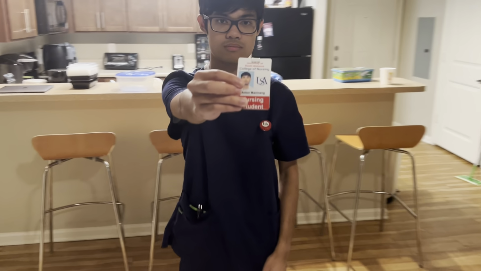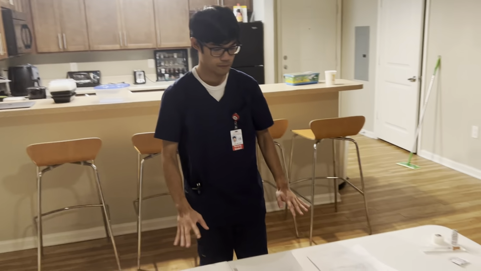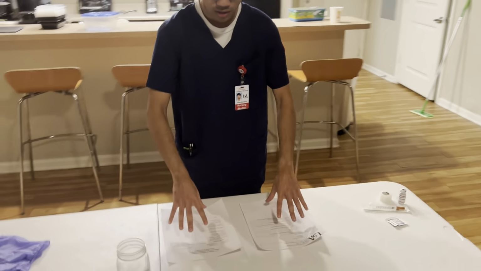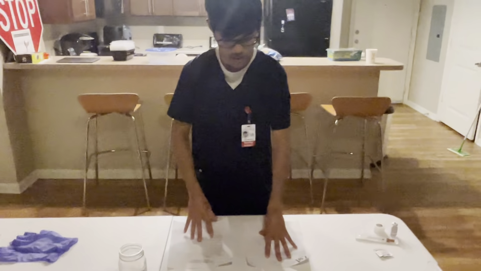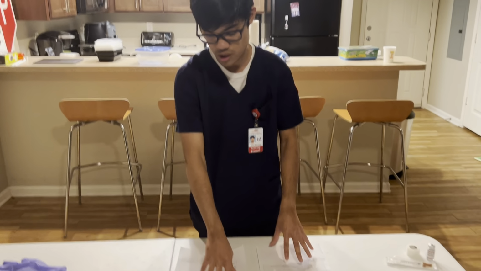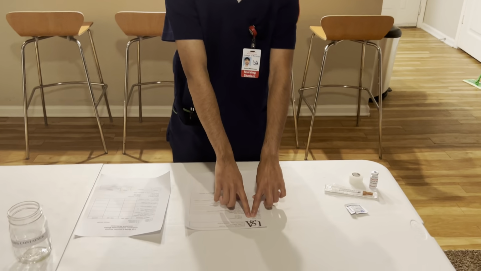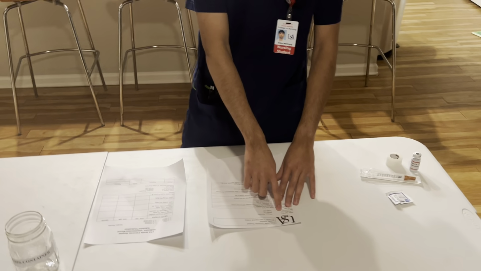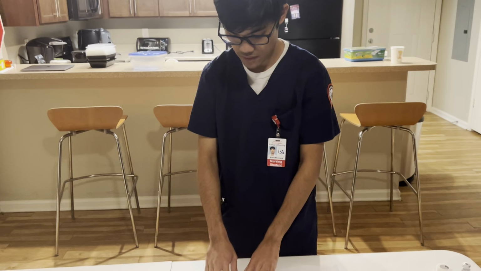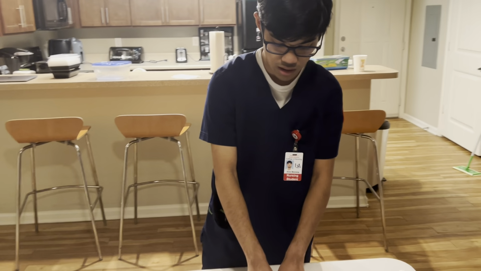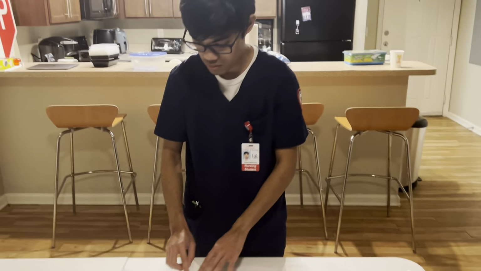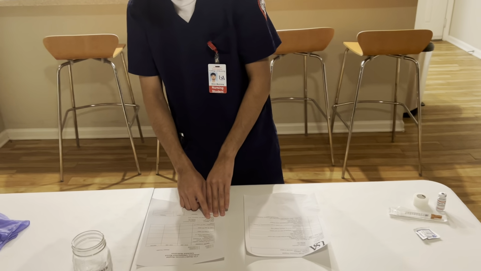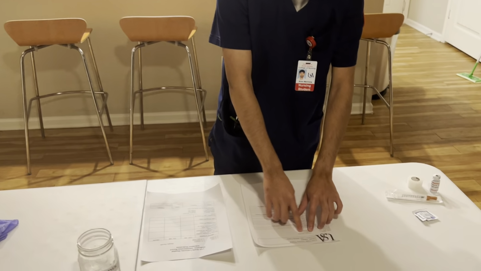Okay, this is my card. If the cameraman can do a 360 for me. All right, so first I will compare my patient care order form and my medication administration record. Take note of the name, Jaguar Jones, date of birth 8/25/1963, medical record number 4176352, allergies are penicillin.